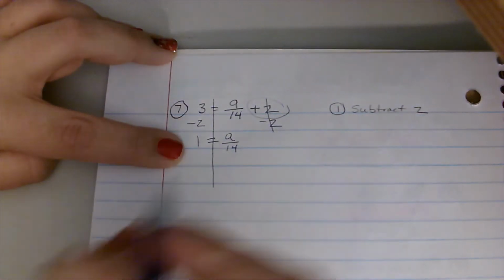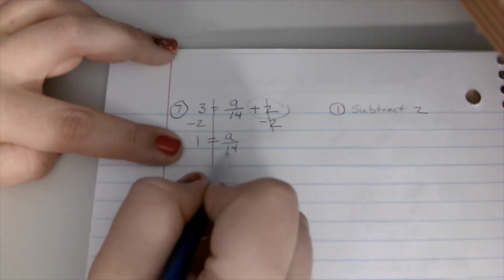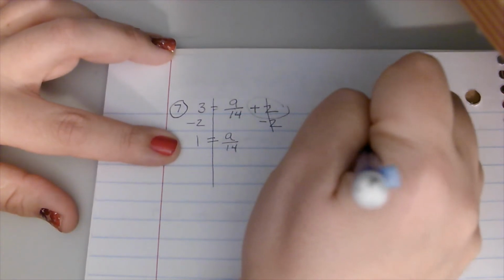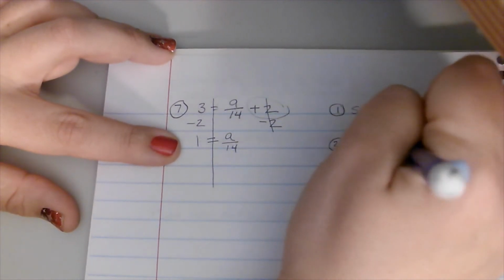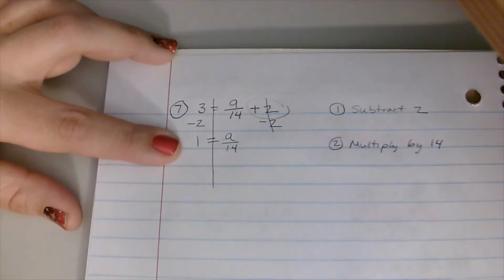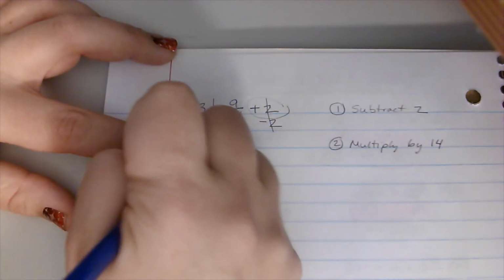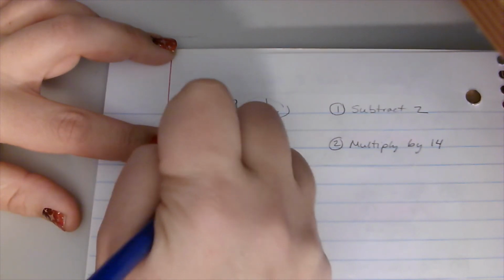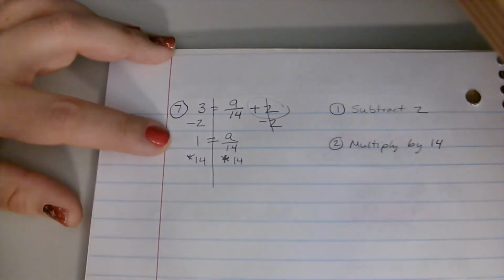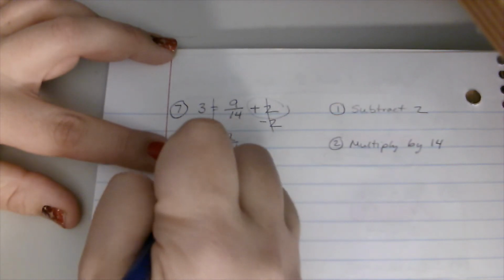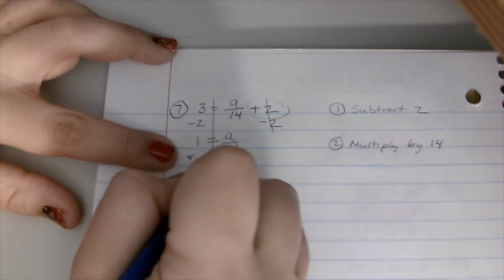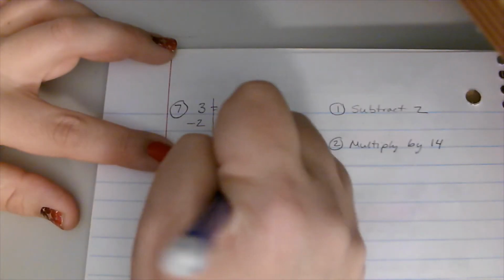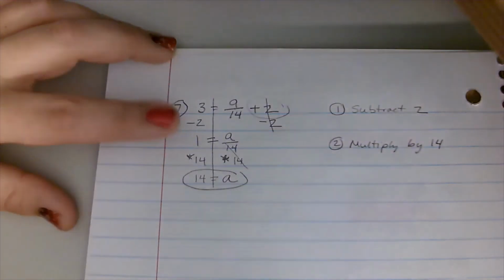I'm not done because a is not alone. It's being divided by 14. So if it's being divided, I need to do the inverse, which is multiply by 14 on both sides of my equation. So I'm going to use that little star times 14 times 14. I'm not going to use the x. I don't want it to be confused with another variable. 1 times 14 is 14. Times 14 divided by 14, those cancel out and I get 1, so I'm left with just 1a. A is 14 is my solution.